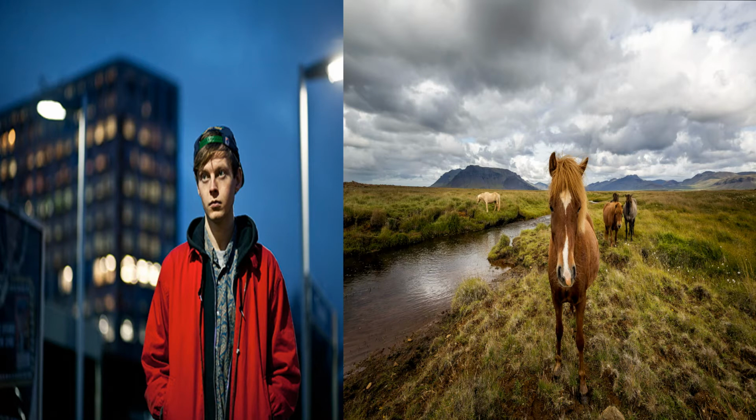On the left, you see a shot that has shallow depth of focus, and on the right, you will see one that has full focus.